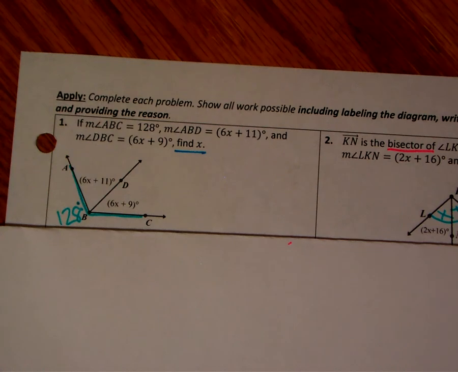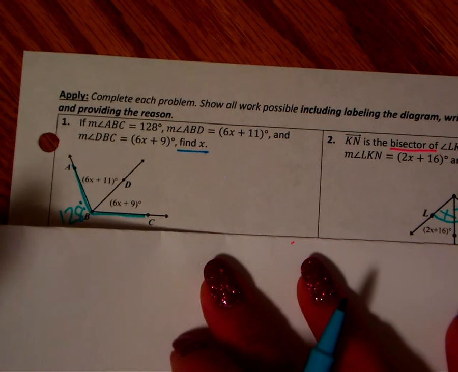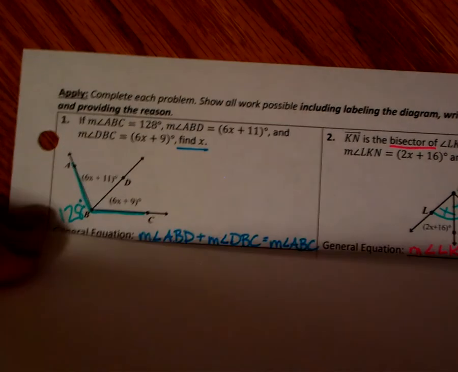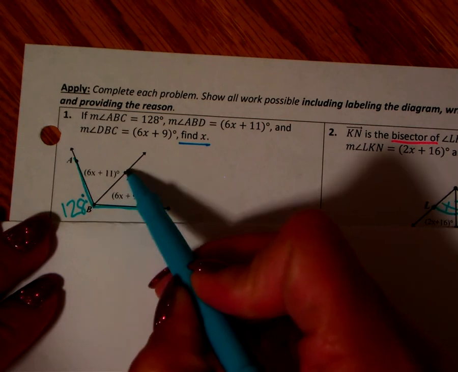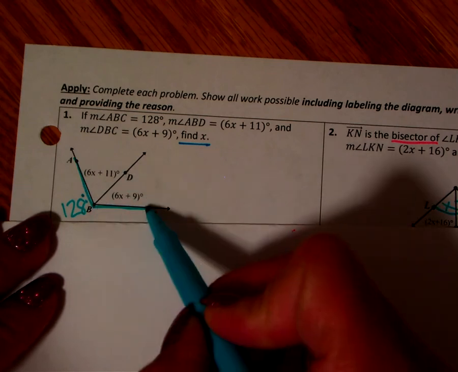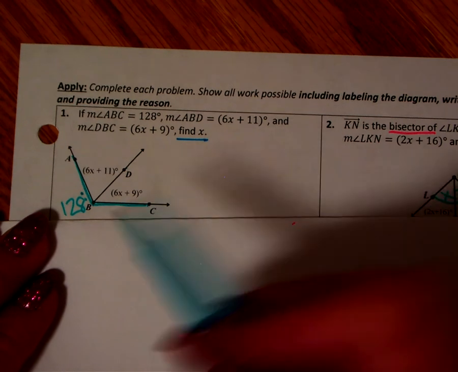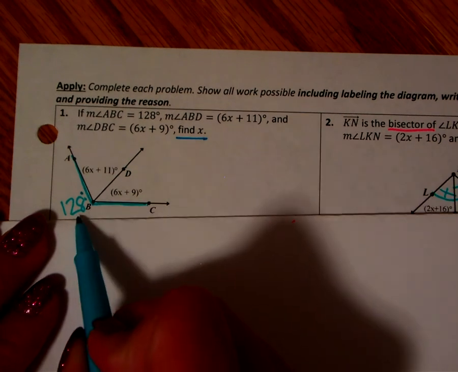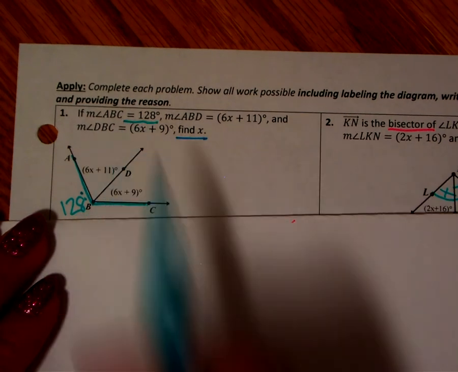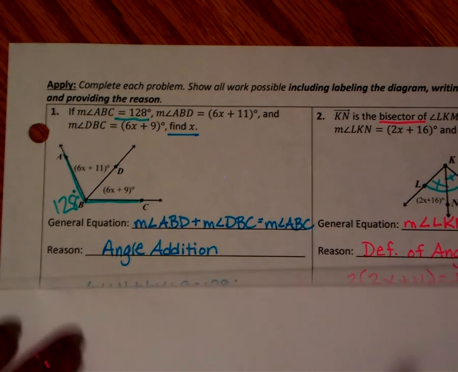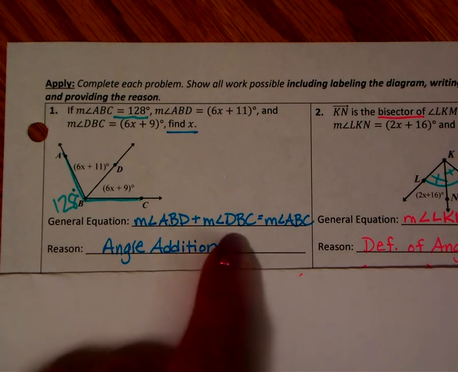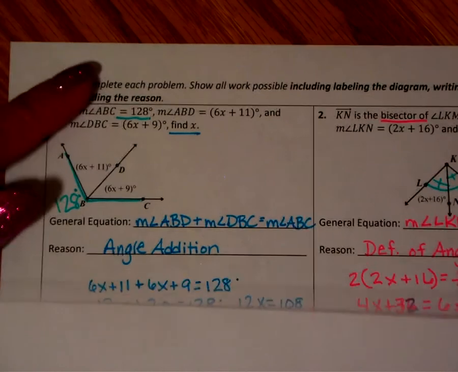So what's our general equation going to say? The measure of angle ABD plus the measure of angle DBC equals, not 180 because it's not a line, right? It equals 128, is what we were told up here. And that is the angle addition postulate. At that point, we're ready to make our substitutions of 6x plus 11 and 6x plus 9, and then our 128.